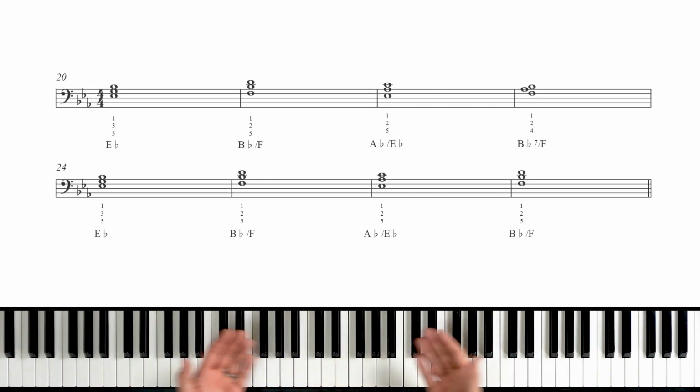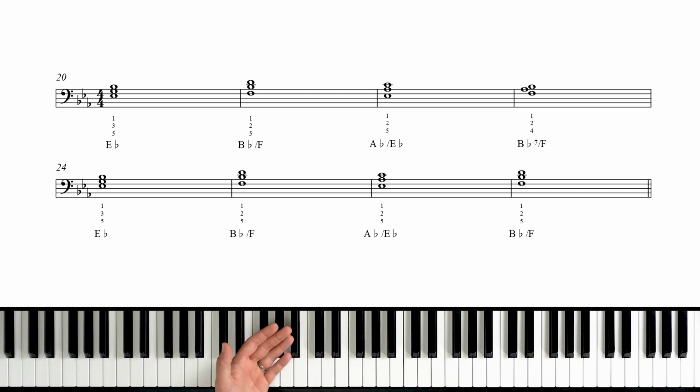But in the meantime, let's switch gears now, and I want to break down this left-hand part for you. All right, if we look up at our notation, we see a handful of chords, but there's also some repetition here.